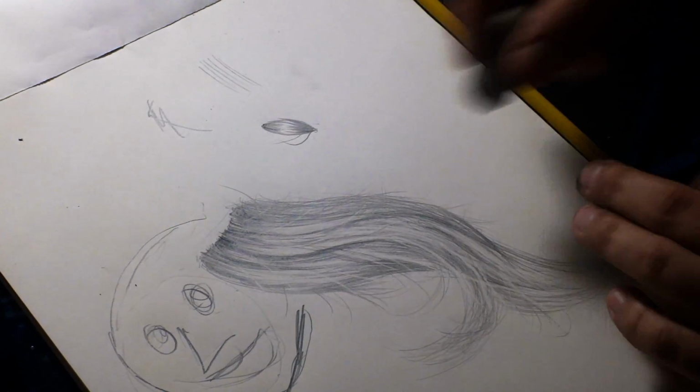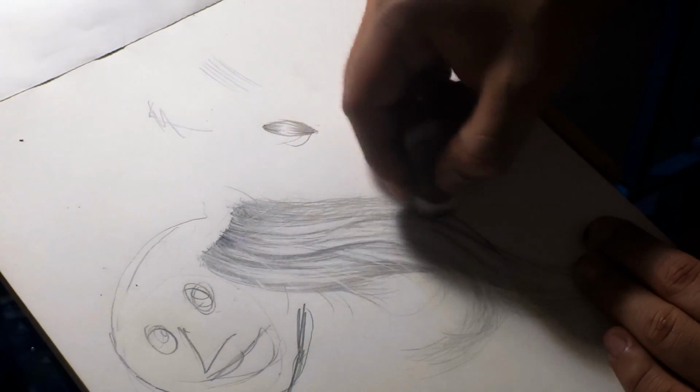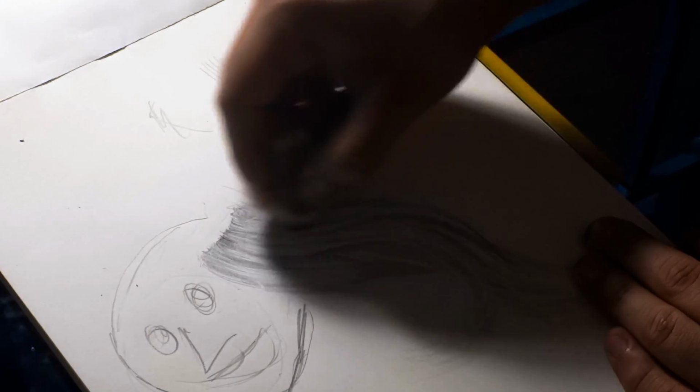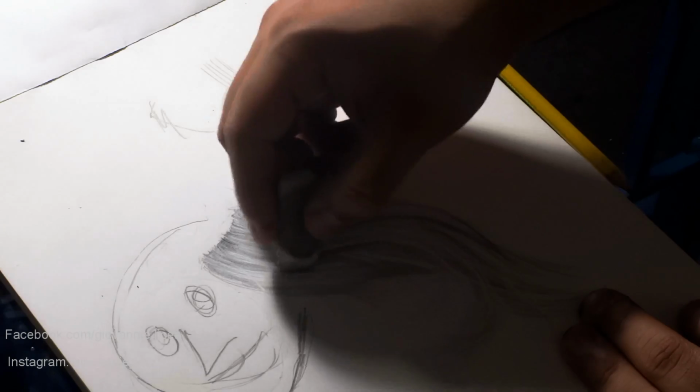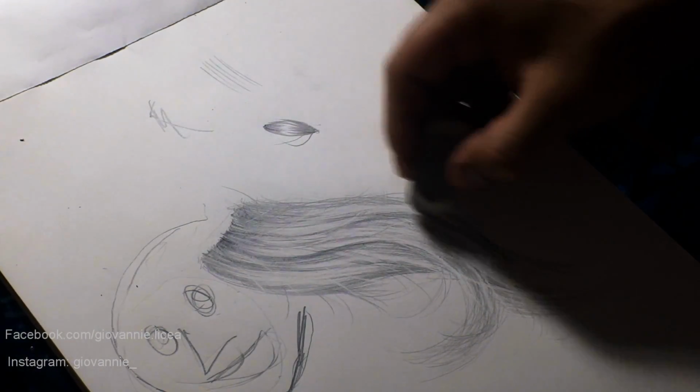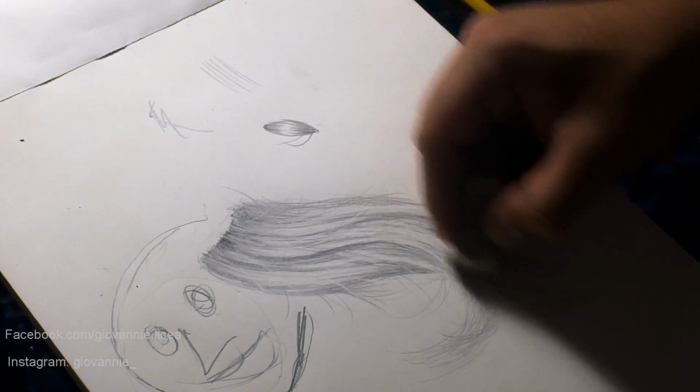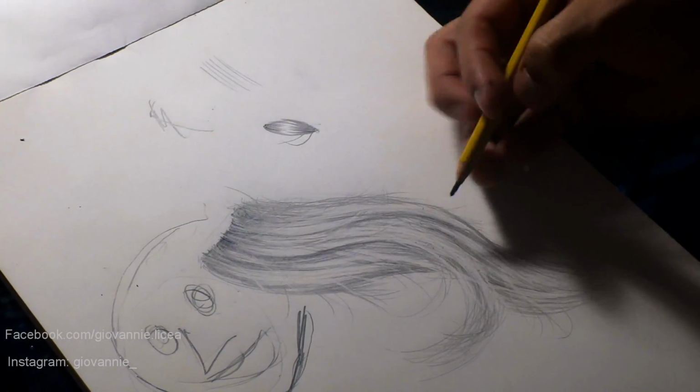And like I said, you can keep on building tones, and I can keep doing this for a long time and make it as realistic as I can. But you're just gonna see me doing the same steps that I just been showing you over and over again. Same thing.